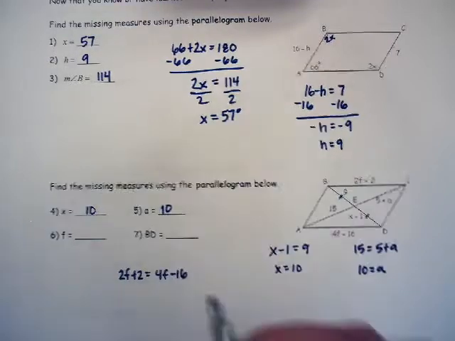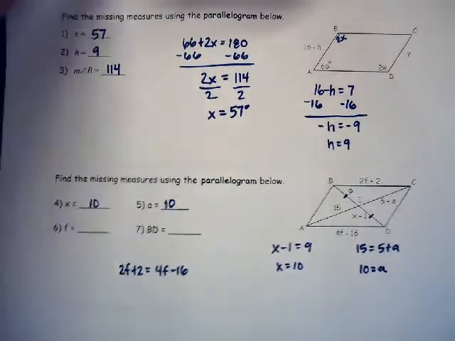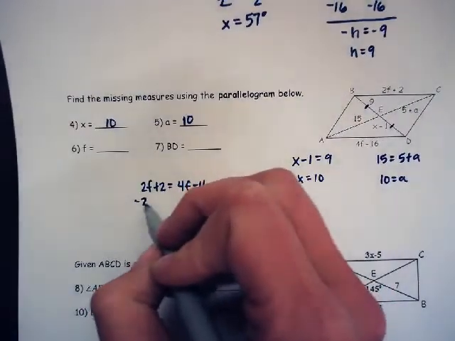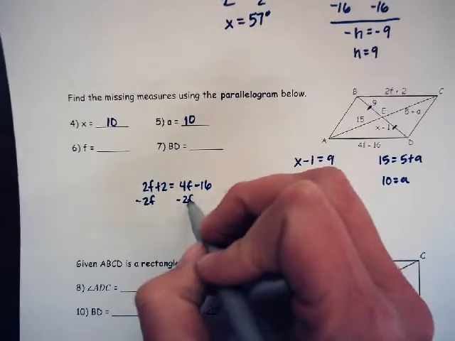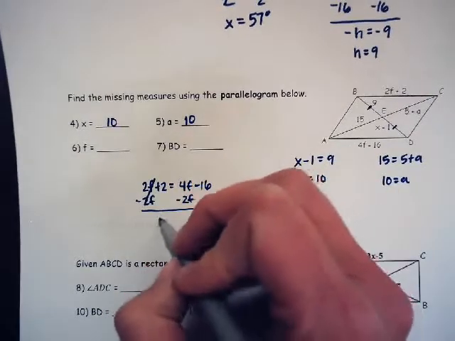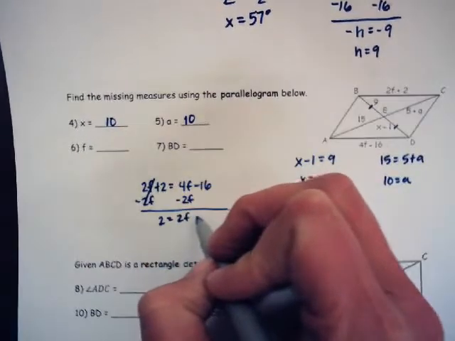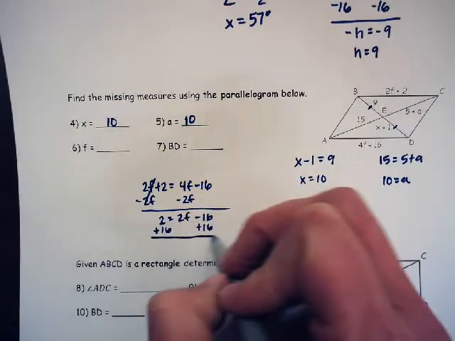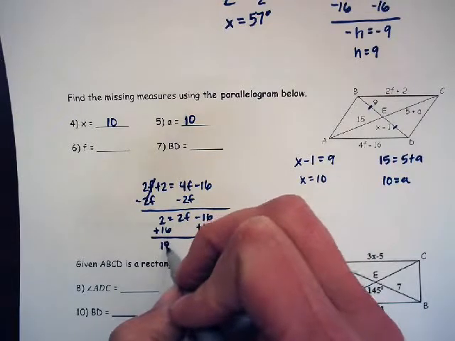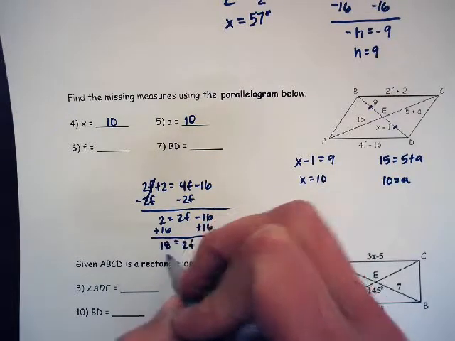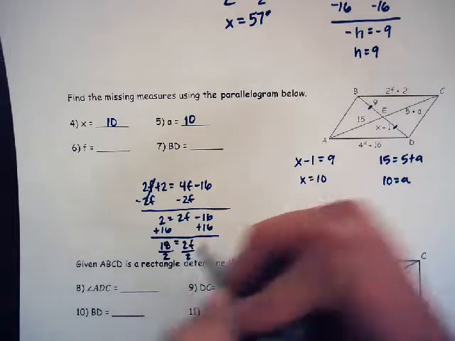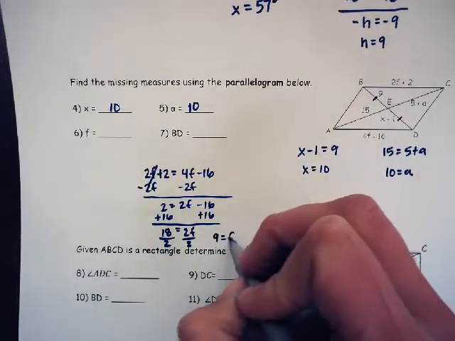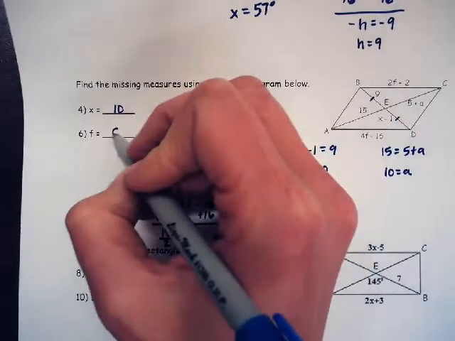4f minus 16. I need to get my like terms gathered and on the same side, so I'm going to subtract 2f from both sides. I get 2 equals 2f minus 16, and then I can add 16 to both sides. If I'm going too fast, you know you can always pause the video and rewind it to see the steps. Divide both sides by 2. 9 equals f. That's one of the benefits of having it recorded.